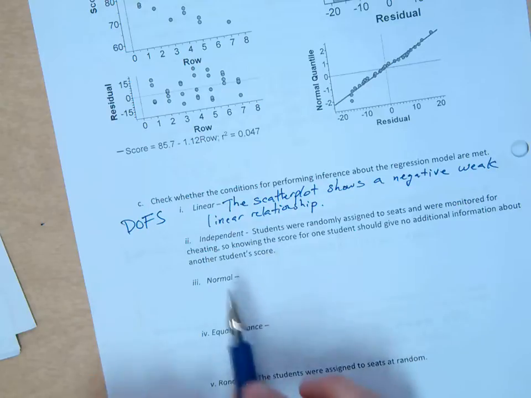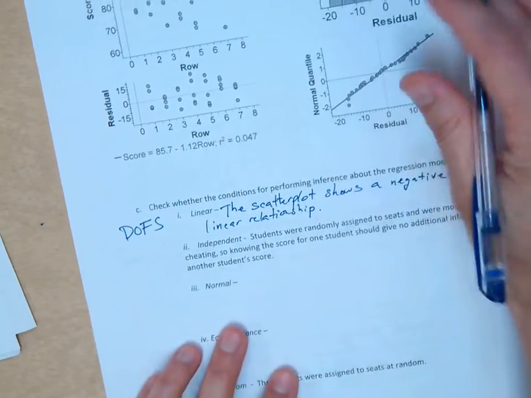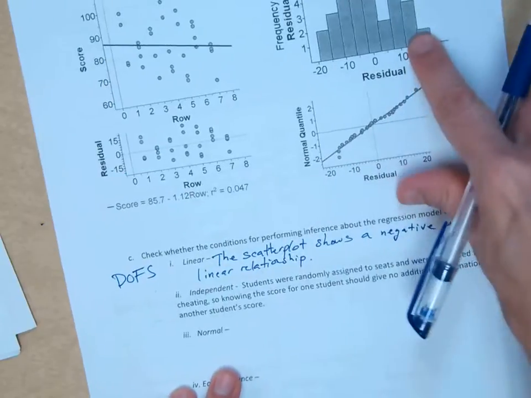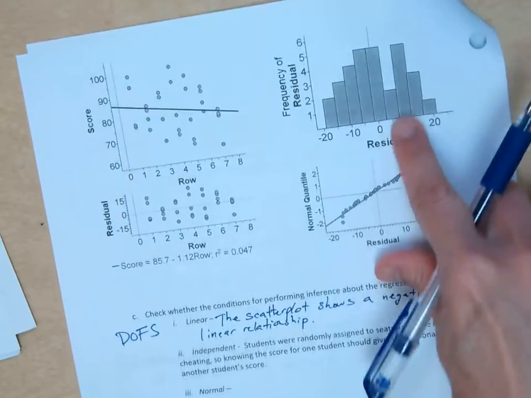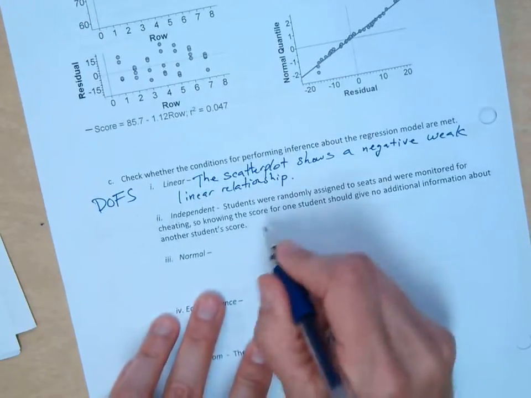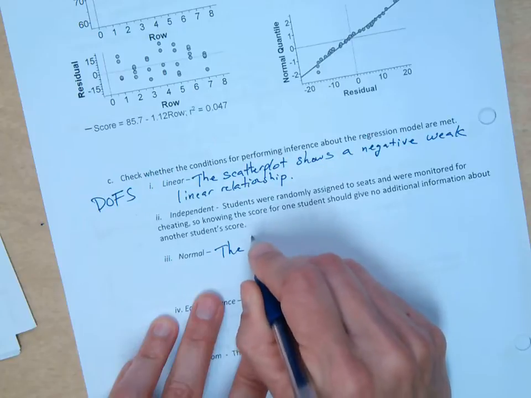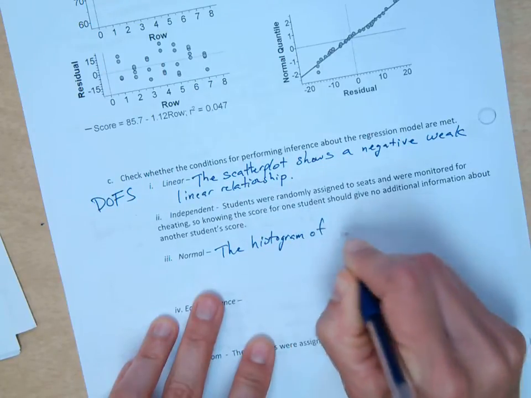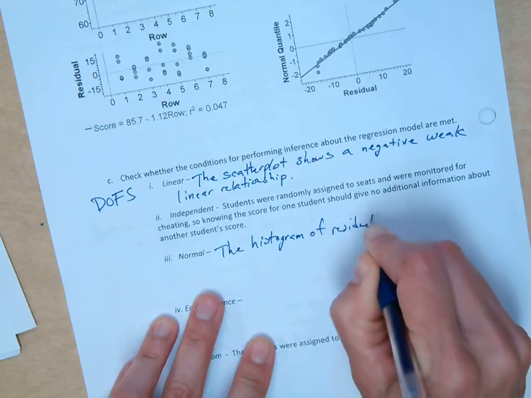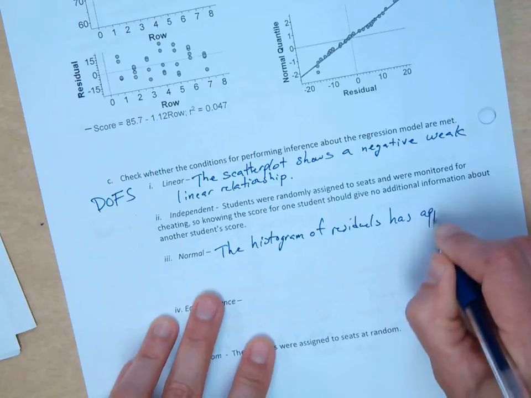Normal. If you look at the histogram of the residuals, it has a roughly normal shape, so you can show it that way. The histogram of residuals has an approximately normal shape.